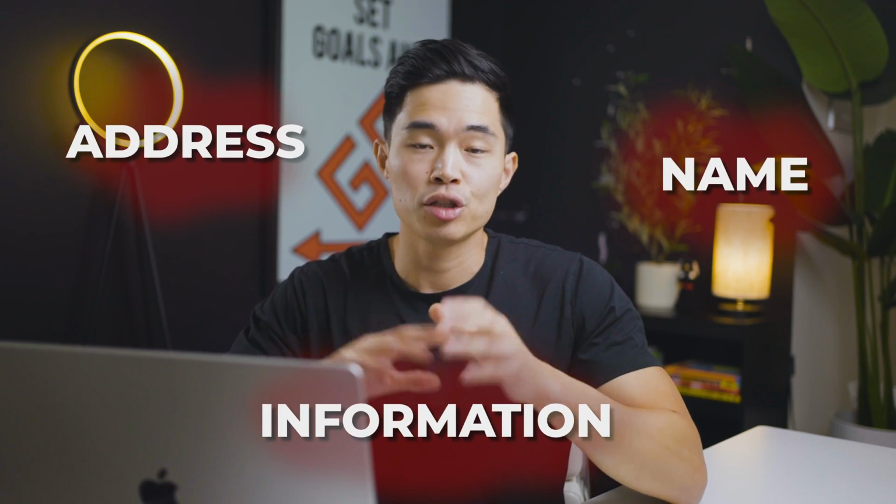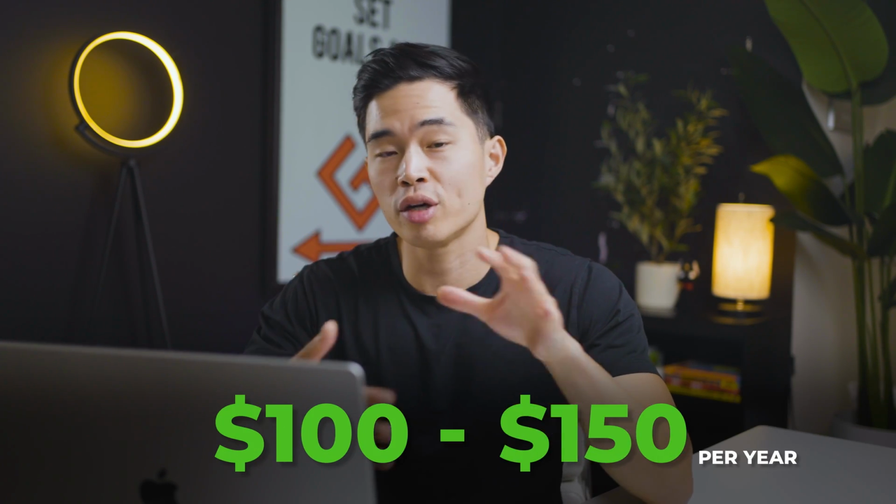The reason why you don't want to be your own registered agent is because this information is available on the public domain, and most people don't want their address, their name, their information all online. Plus, you technically need to be available all the time. And so that's why it's just way smarter to use a registered agent service. That's what most people do. A service like this usually costs between $100 to $150 per year.